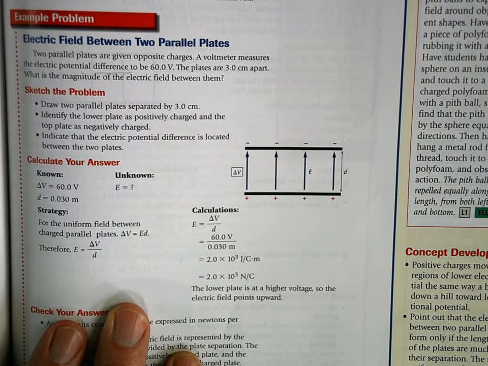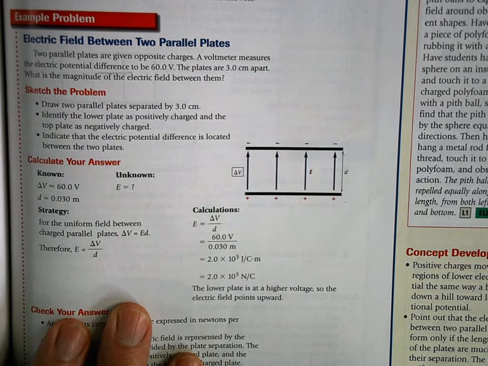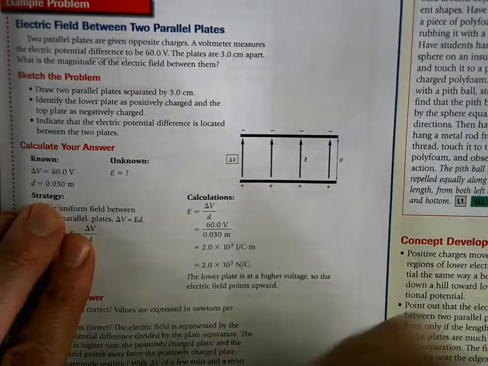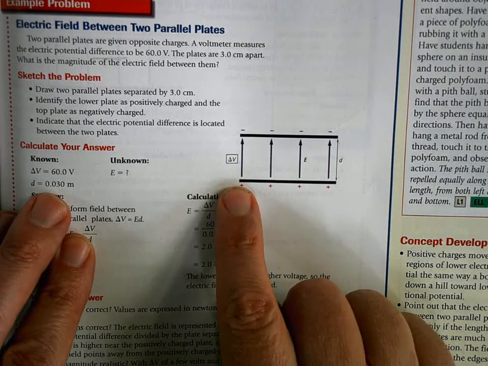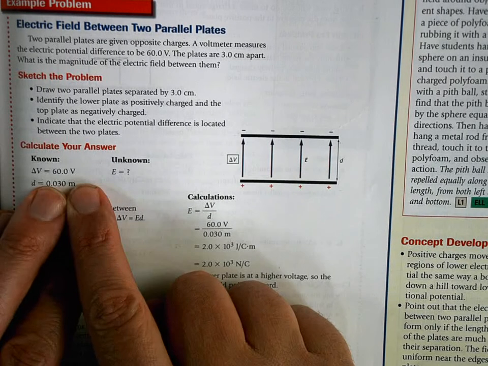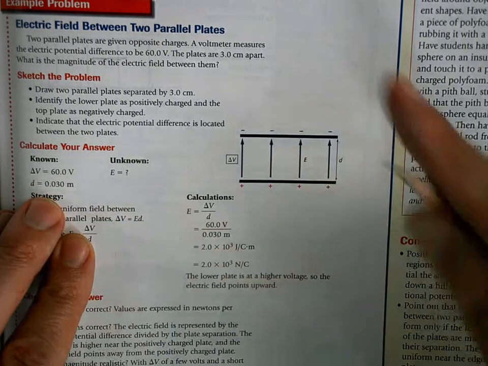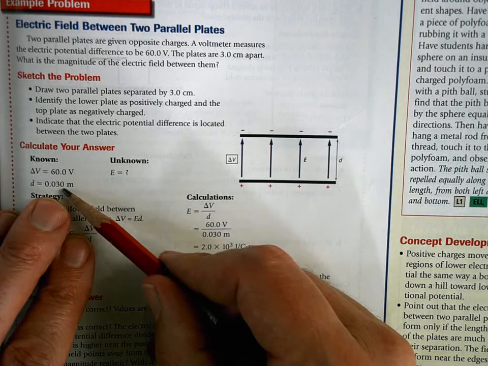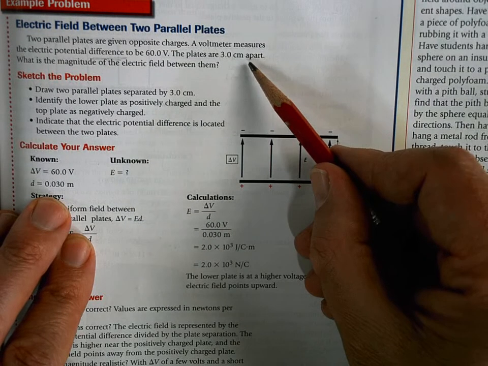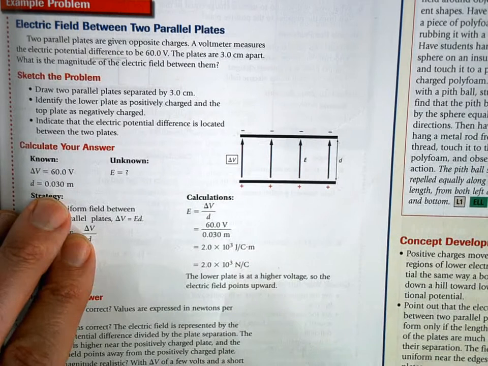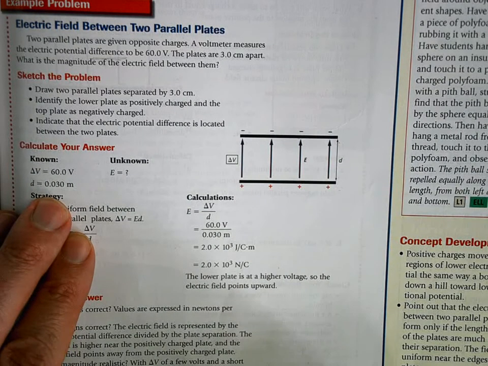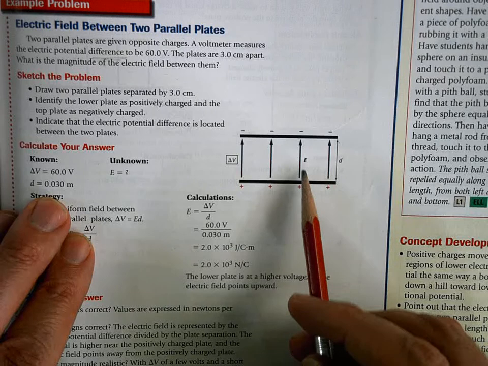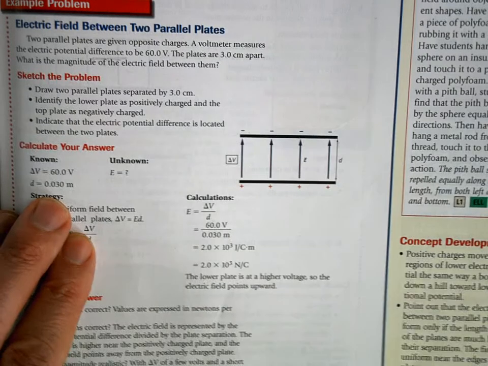Okay, so what do we know? Well, we know what's given. I like to use the word given. Well, we know what delta V is. Delta V is 60 volts. And we know what distance it has to travel. It's 0.030 meters, right? It said 3 centimeters, which is 0.03 meters. And what are we trying to find? It says, what is the electric field E? What is E? What is the electric field?